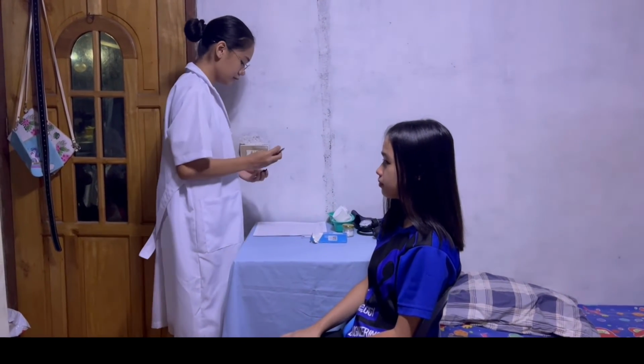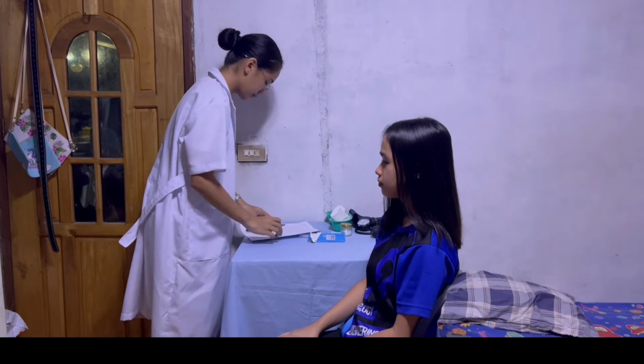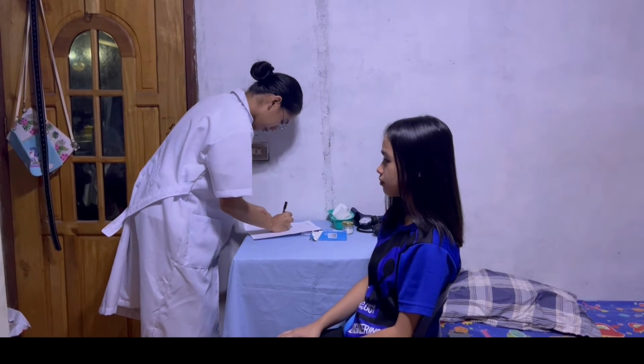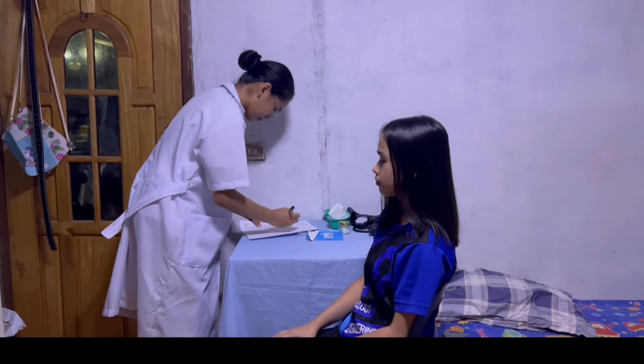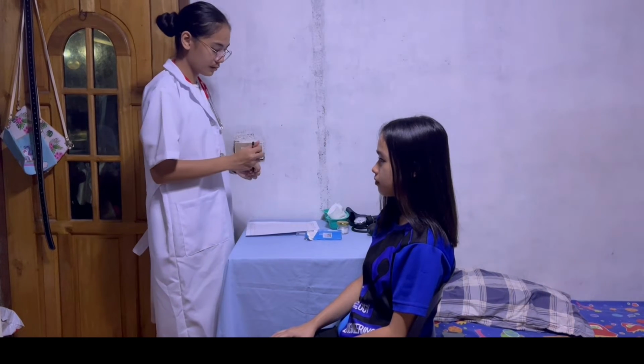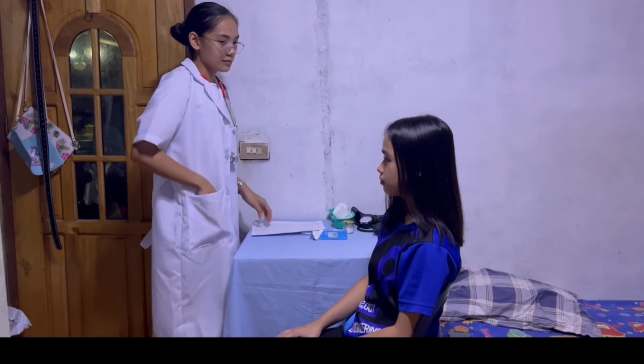Record the temperature on a TPR sheet as a basis for any nursing intervention. Write a nurse's note if there is a fever or any symptoms associated with fever per the patient's record.